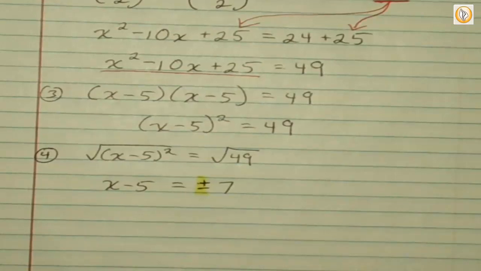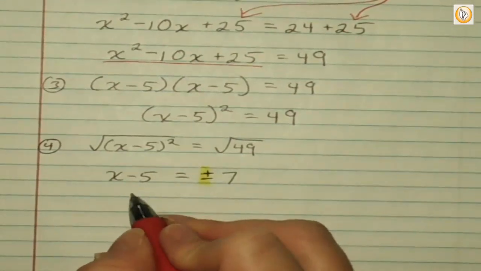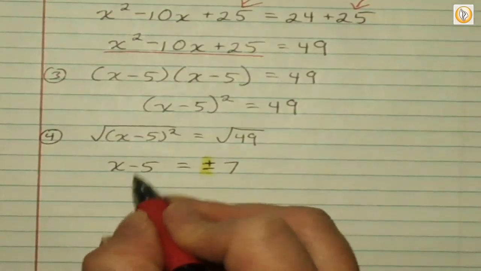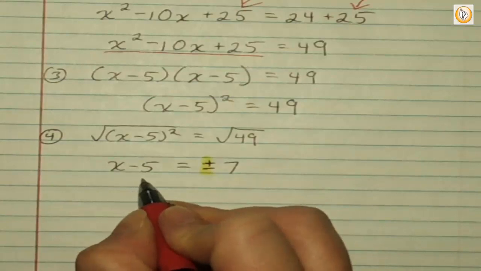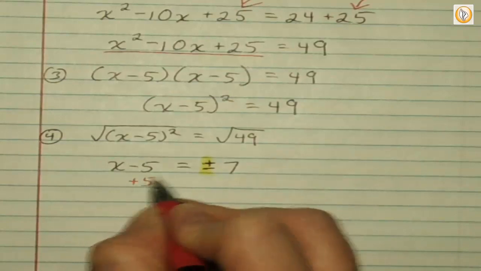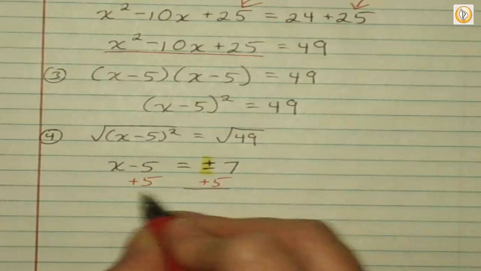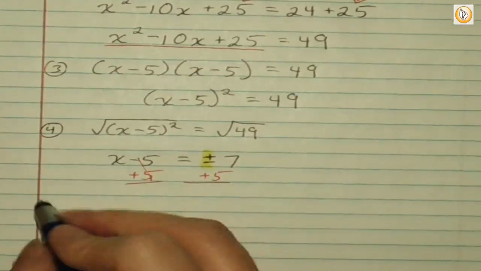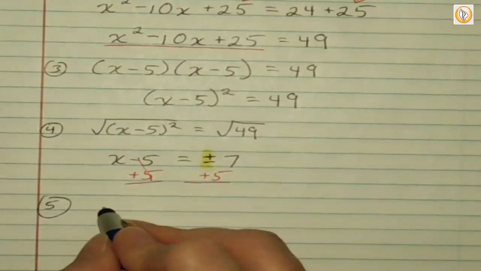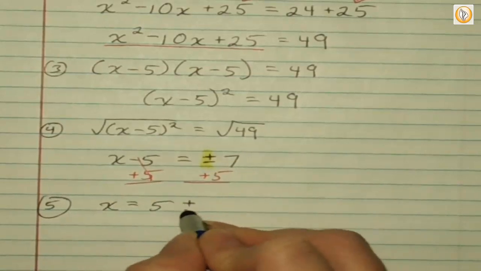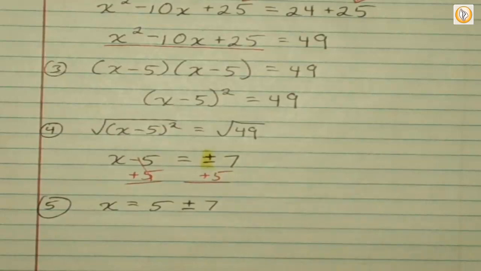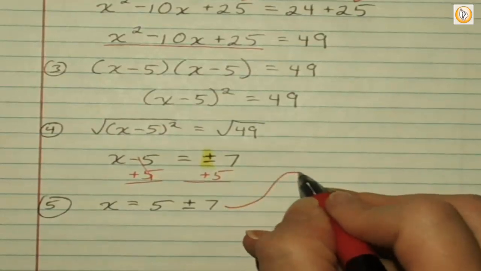Now what do I do? What do we do with this negative 5? We're going to move it over. So we're adding 5 to both sides, right? So then step 5, we have x equals 5 plus or minus 7. And we solve that.